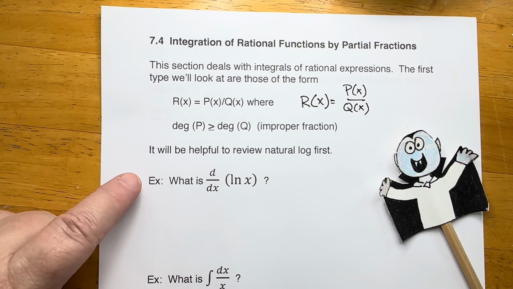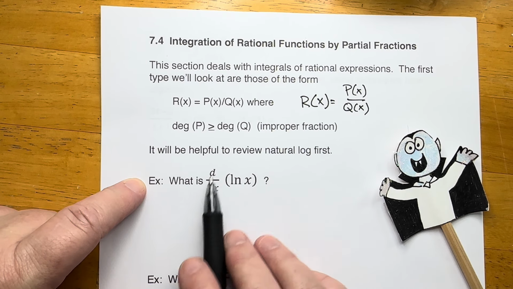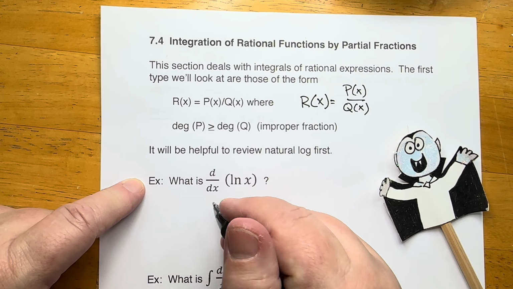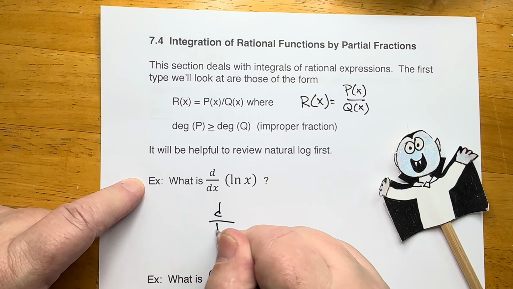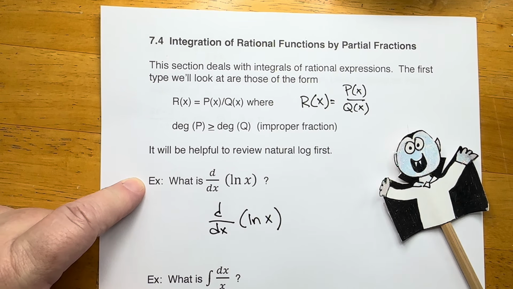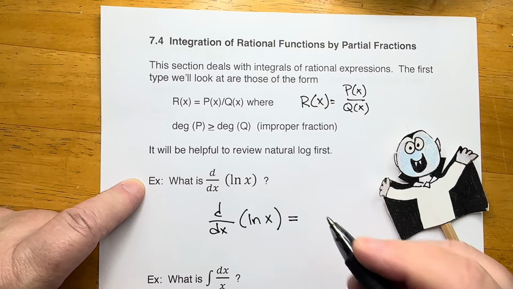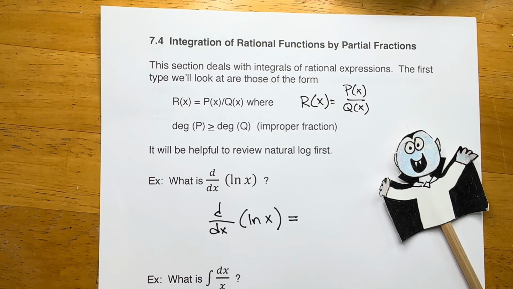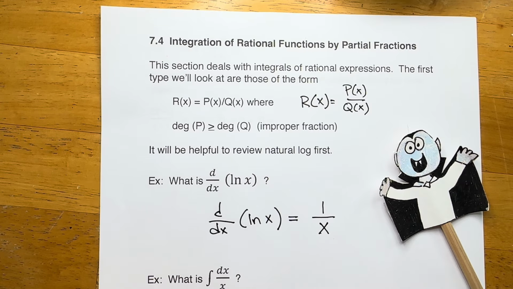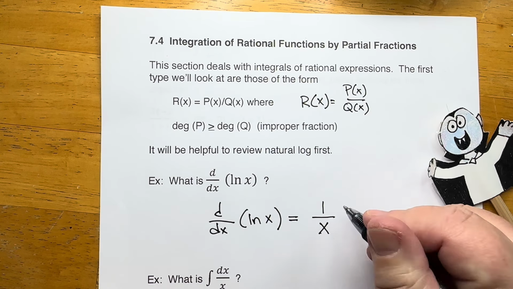So, first question. What is the derivative of natural log of x? And the answer is, and hopefully you also know this, but if not, you want to make sure this one is memorized. This one should be one that you know right off the top of your head. The derivative with respect to x of natural log of x is going to be 1 over x. Right? So it's the derivative of x over itself.